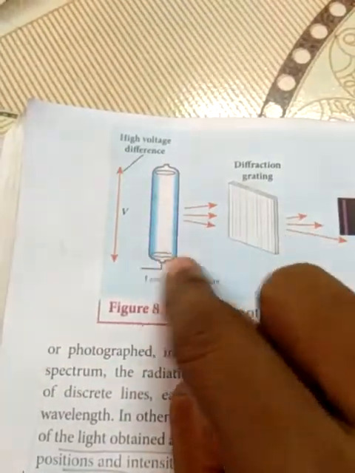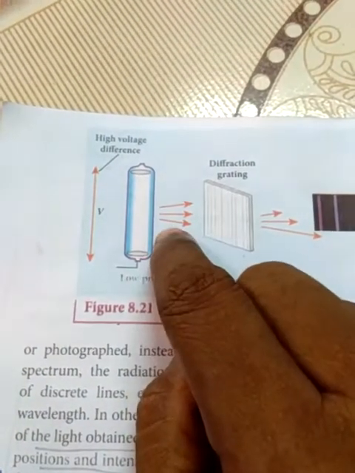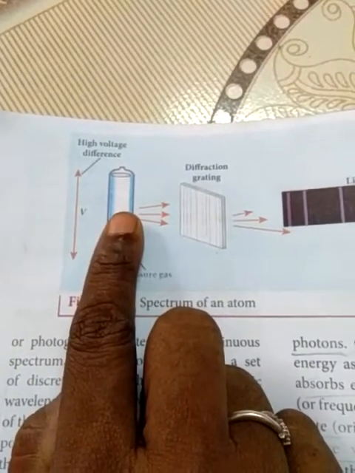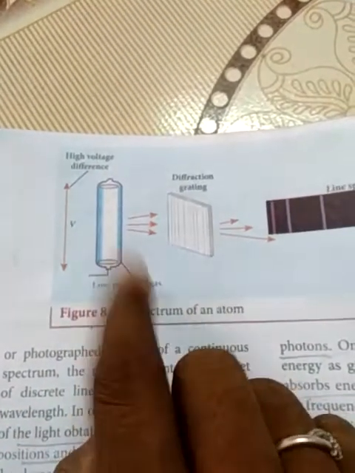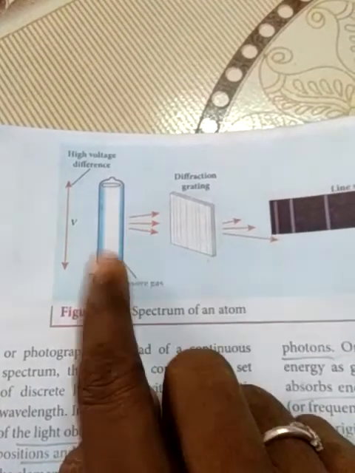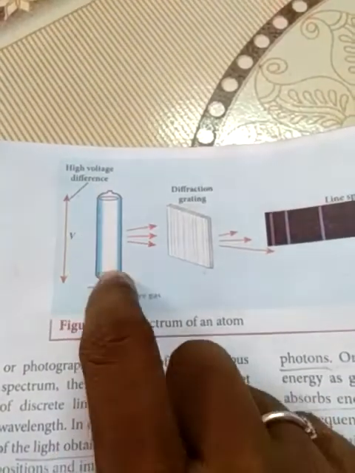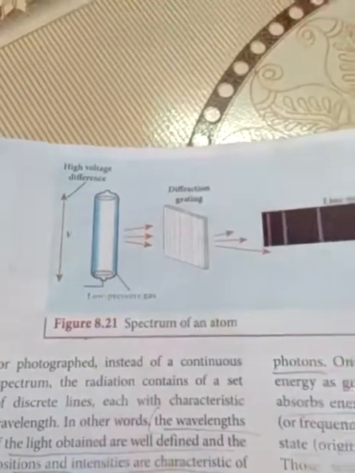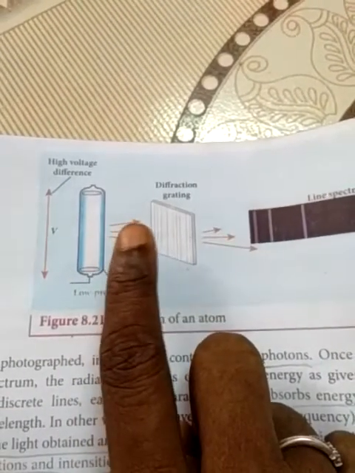You see that first we are taking one discharge tube. We fill that discharge tube with hydrogen gas, and we have to apply some light or heat. After that we heat this gas. Okay, what happened? The gas inside undergoes a thermal process. So what happens? It emits some radiation, electromagnetic radiation.